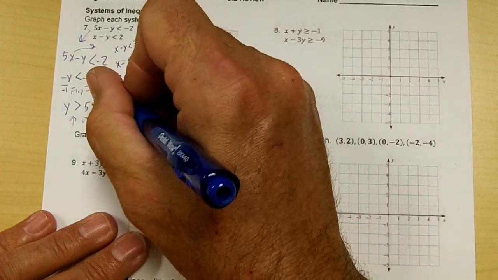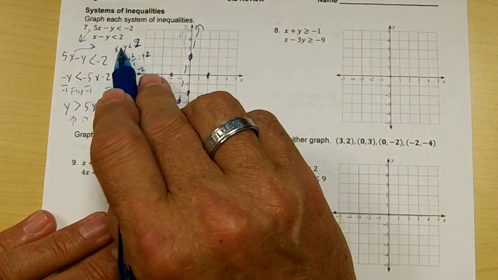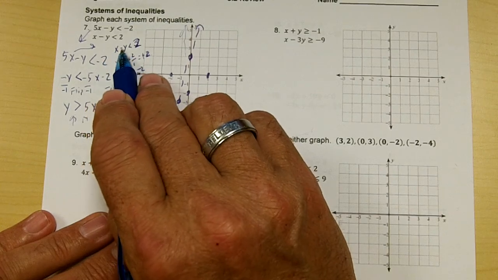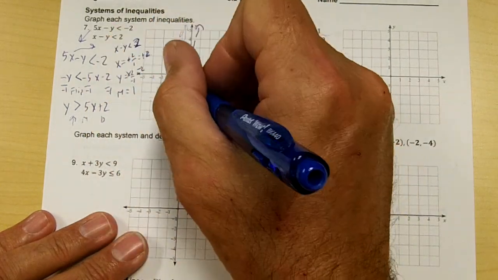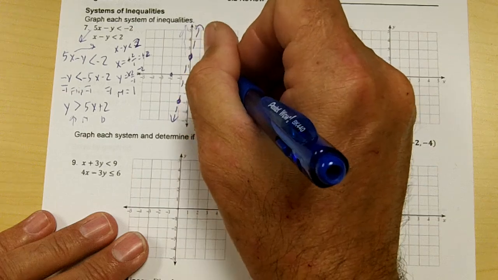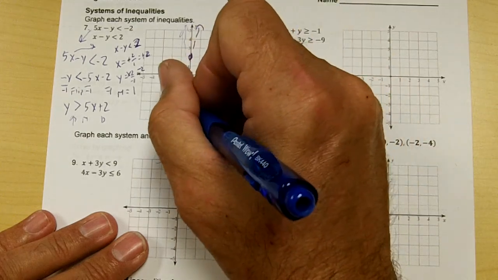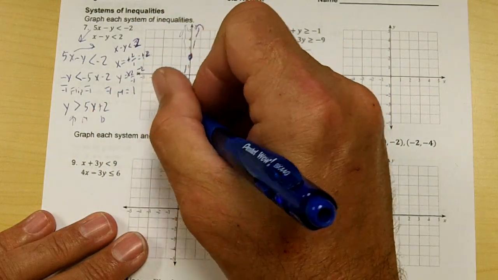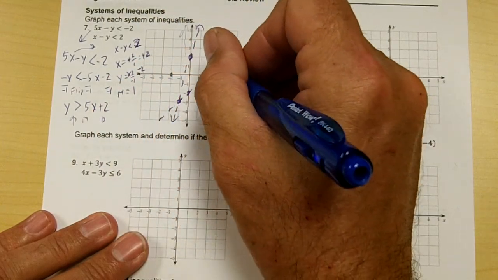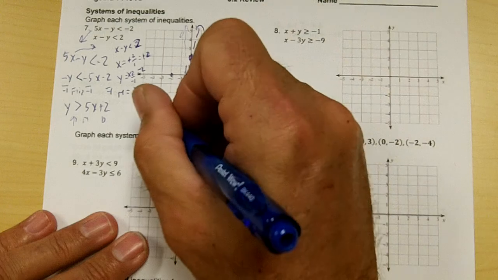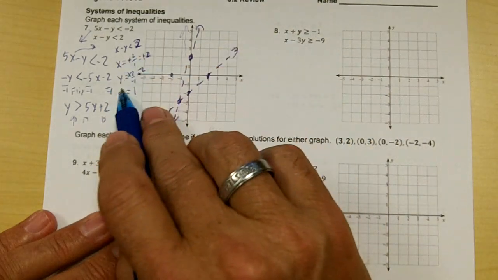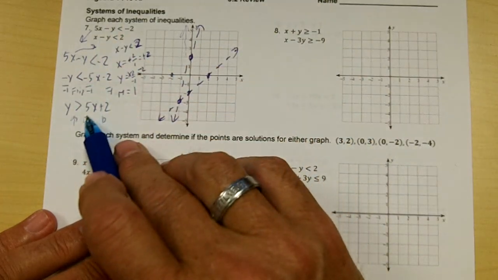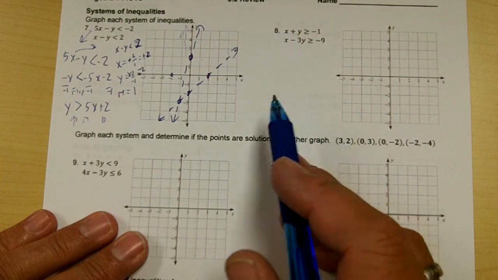Now, if I wanted to, I could get my slope, which is negative a over negative b, which is going to be negative 1 over negative 1, which is going to be 1. So this is going to have a slope of 1. It's going to do this. And then this will be another dashed line. So you could get your x and y intercepts and your slope and graph it, or you could change it to mx plus b and graph it. You've got to do one or the other.